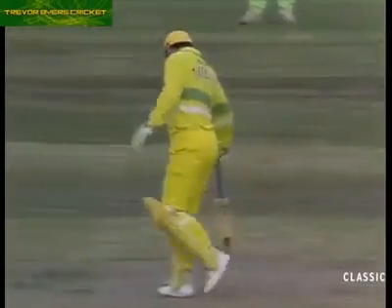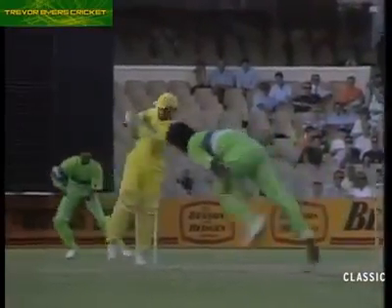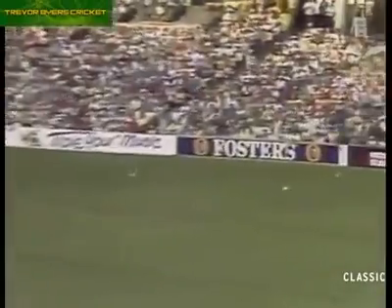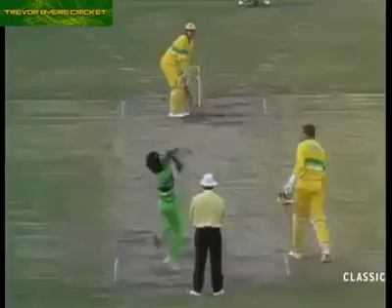Well, the crowd getting their money's worth. It's not hard to see who they barrack for either. See square cuts. Drives off the back foot. Now on the onside. He rattles the pickets. Taylor gets another boundary. Glorious shot. It's gone. Caught behind.